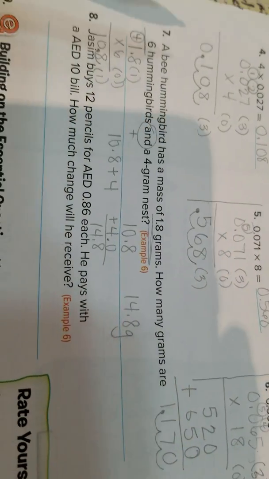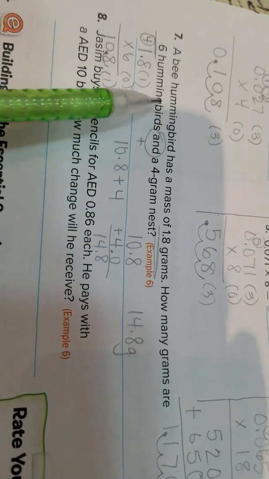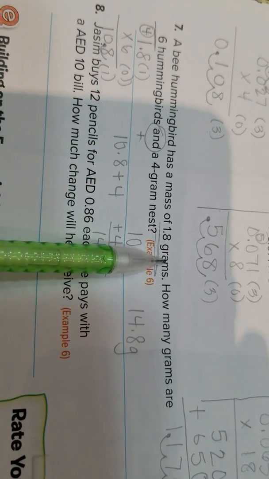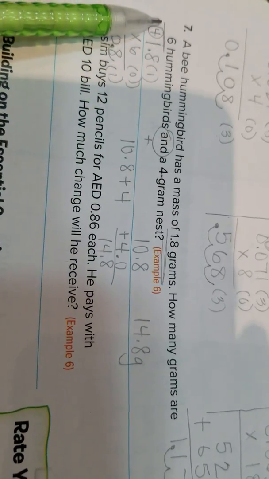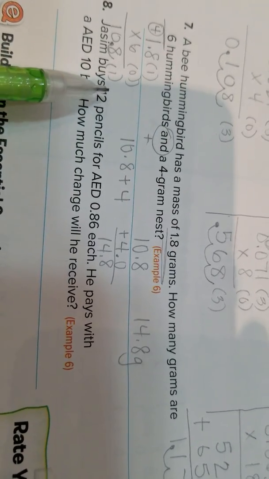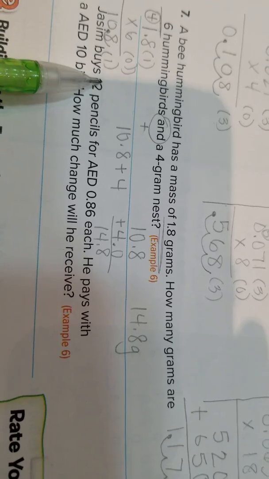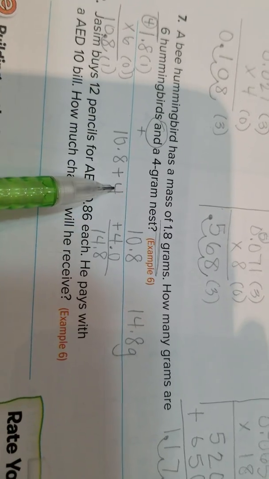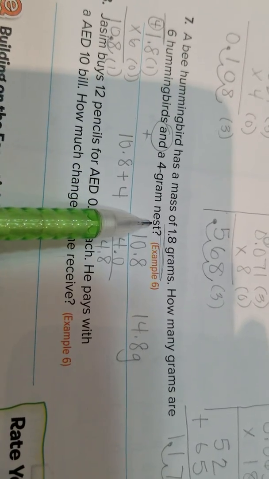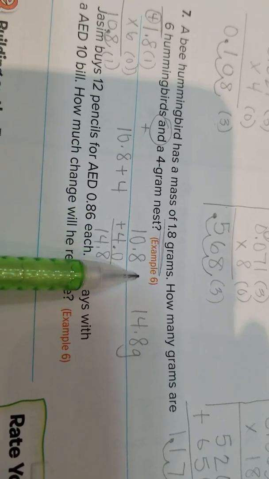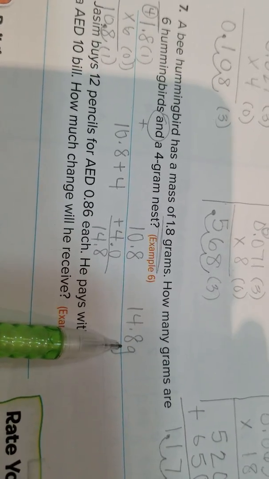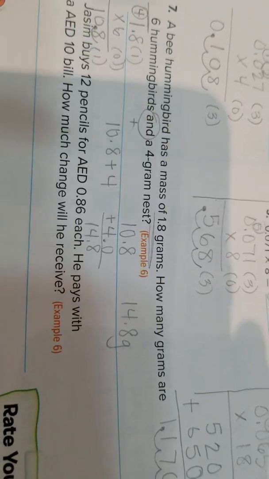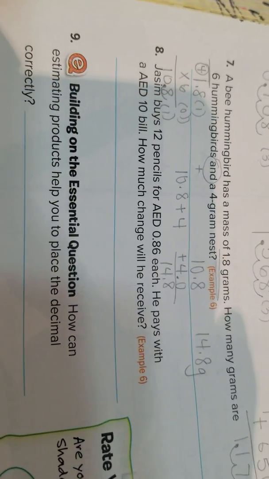So again, for this problem, 1 hummingbird is 1.8 grams, and we have 6 of them. So 1.8 times 6 gives us the weight in grams of the hummingbirds, plus the 4 grams for the nest. So the hummingbirds plus the weight of the nest is going to give us the total number of grams.